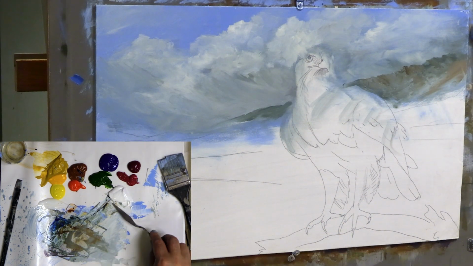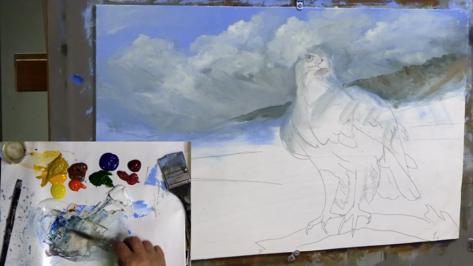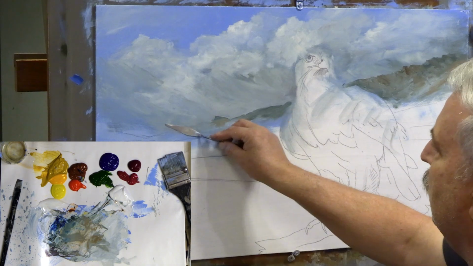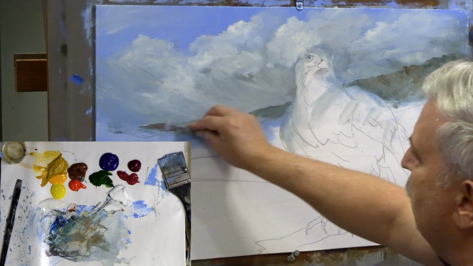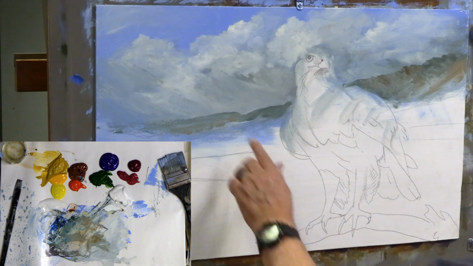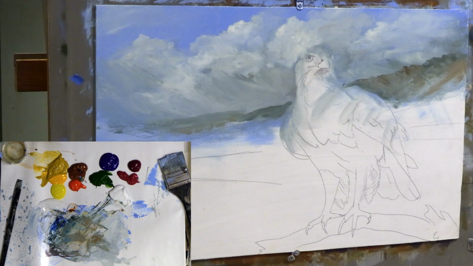Let's get a little more bluish, a little bit more atmospheric here with some of this, and pull some of this back here. And I just slide that along. See that sliding along? That's hitting highs and lows and thicknesses of the paint. And we'll just blur that edge a bit. Now, you can also blur that edge with your brush. Okay?